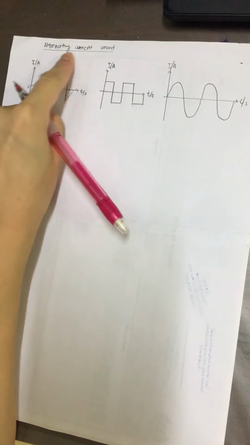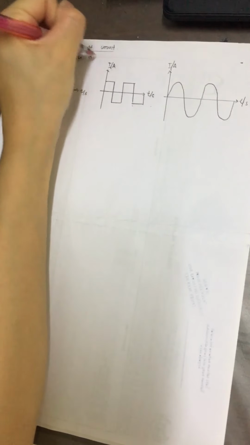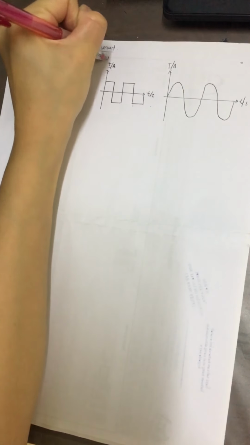For an AC current, the direction of your current will change periodically. It means it will change according to a certain time.